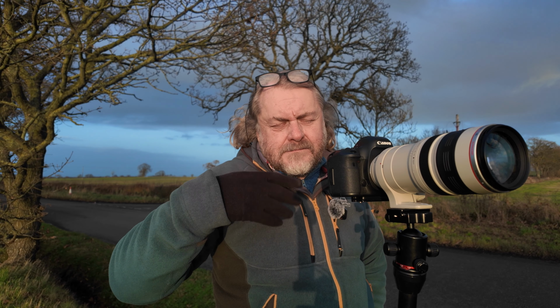Usual f11, 100 ISO, whatever the shutter speed is, bracket from what the camera says, in stop increments to either side. Is that correct? Yeah, so 2 up, 2 down.